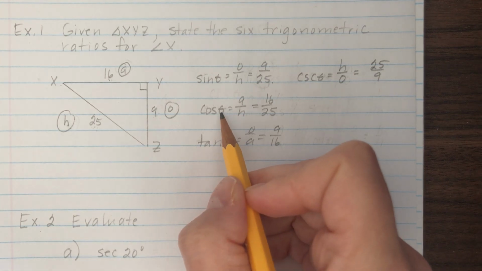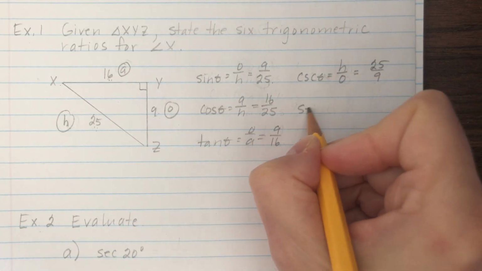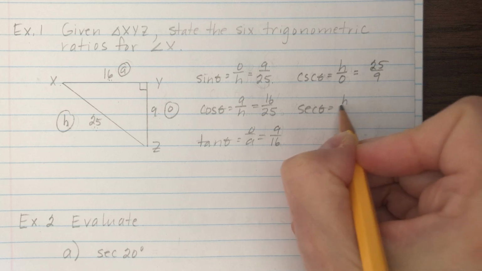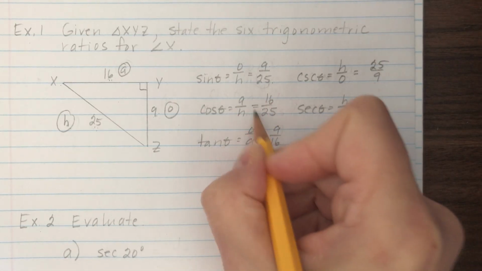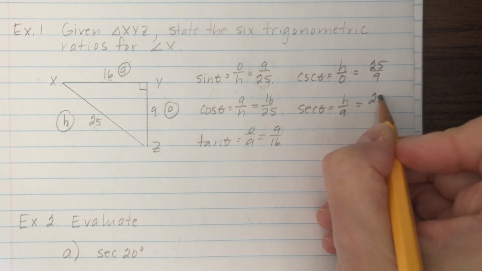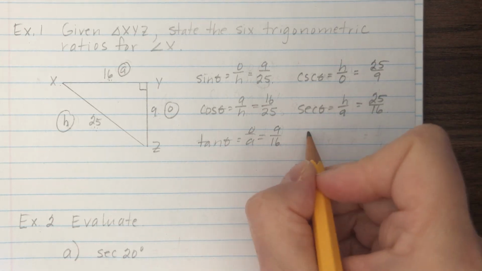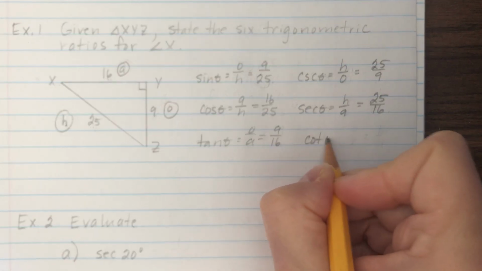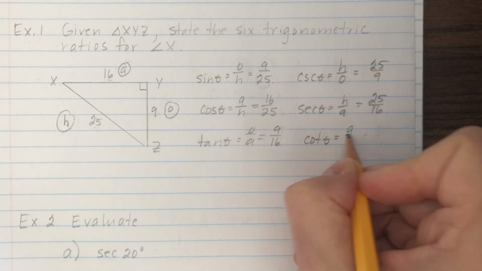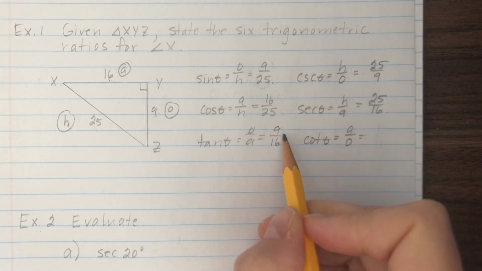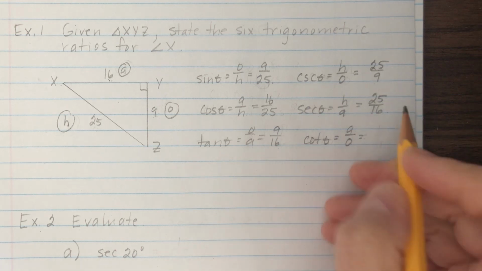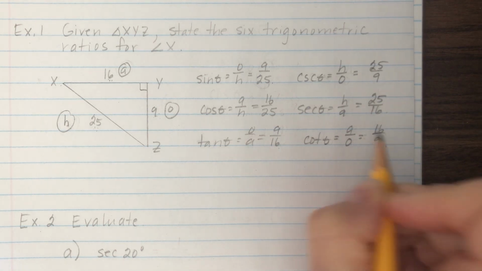Cosine, its reciprocal is secant, and it's going to be hypotenuse over adjacent. And if I look at this value and take its reciprocal, I end up with 25 over 16. Reciprocal of tan is cotangent here, and it's adjacent over opposite. And the reciprocal of 9 over 16 becomes 16 over 9.